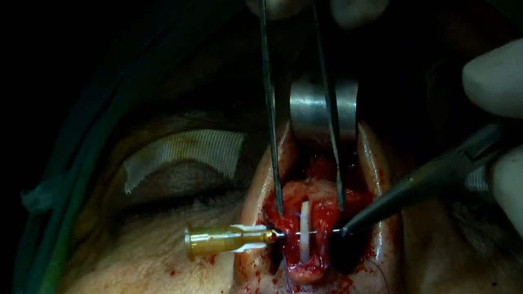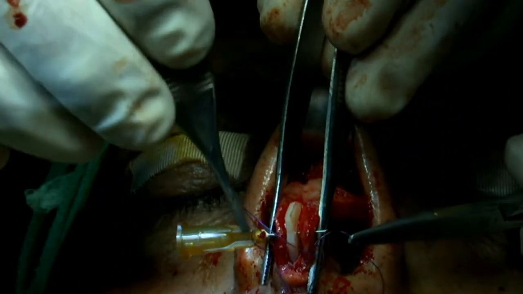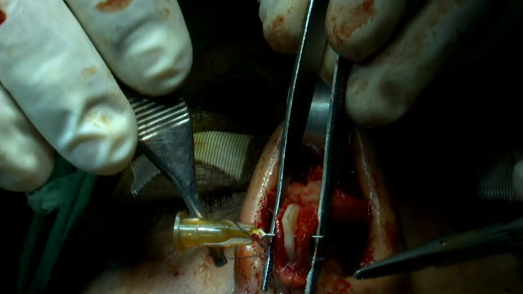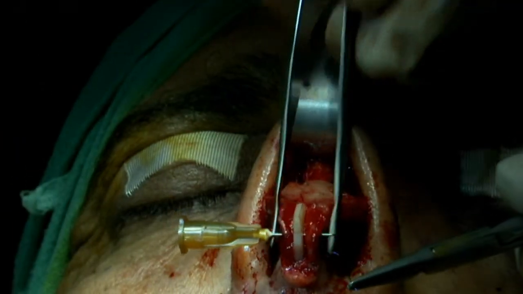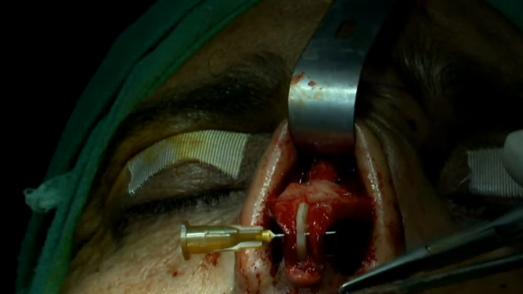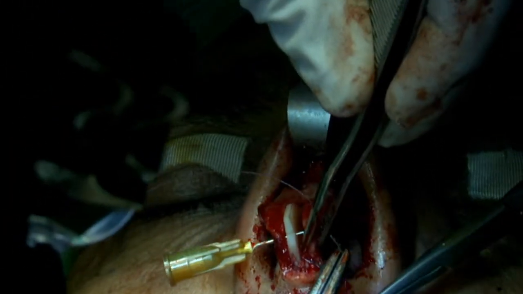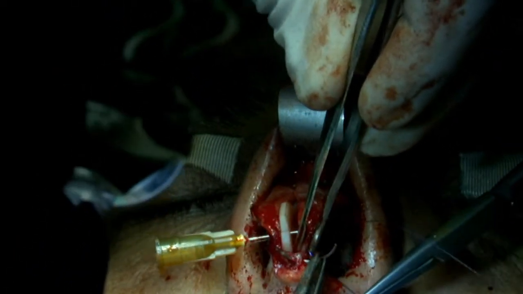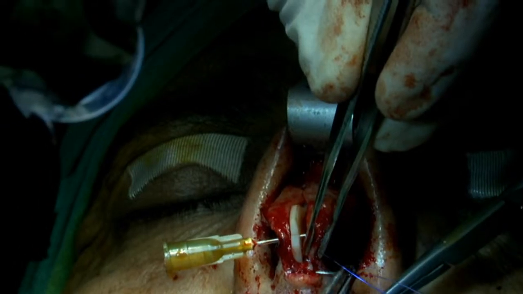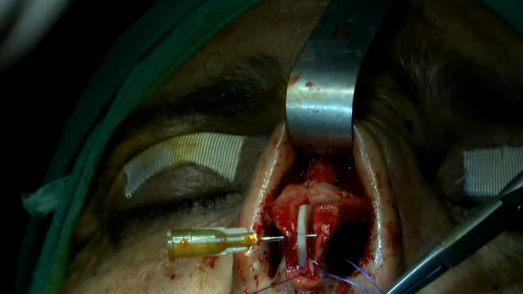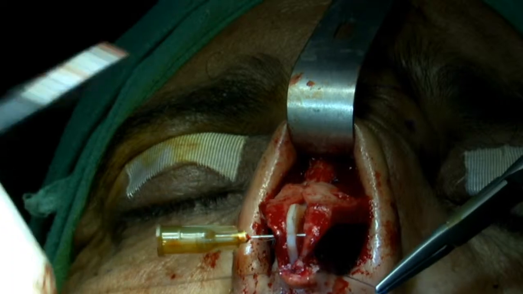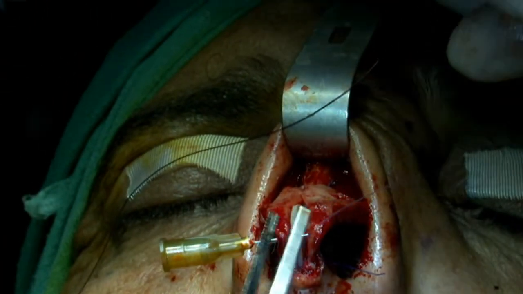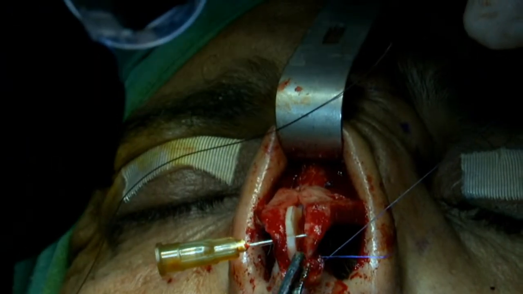Yes, and then because we have some little bit of injury, we go from the inside. Yes, so we prepare this one also.